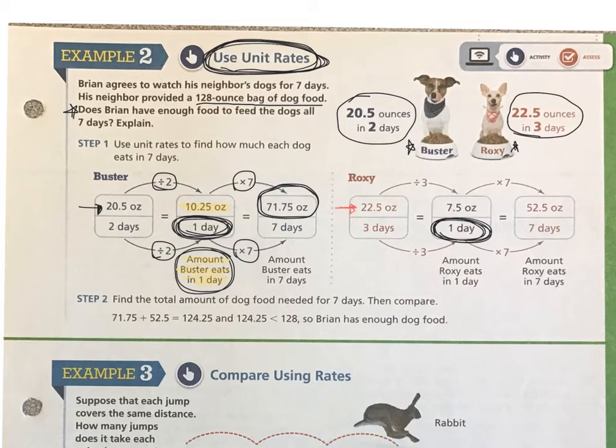Roxy eats 22 and 5/10, or 22.5 ounces, in 3 days. So if I divide both of those values by 3, it will tell me how much Roxy eats in just 1 day. But again, I don't want to know how much she eats in 1 day. I need to know how much she eats in 7 days. So I'm going to multiply that by 7, and I get she eats 52 and 5/10 ounces in 7 days.